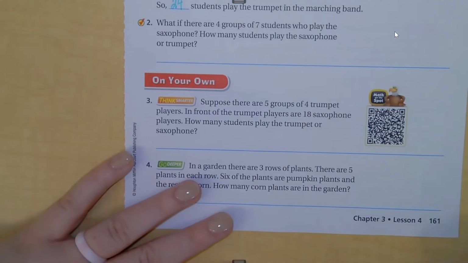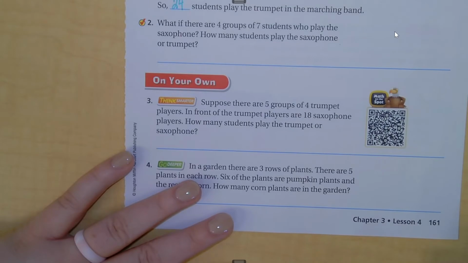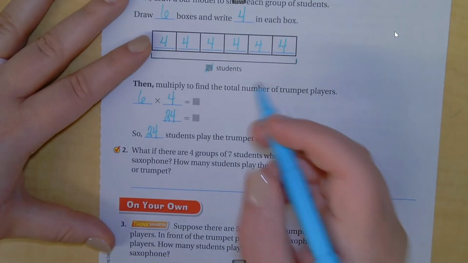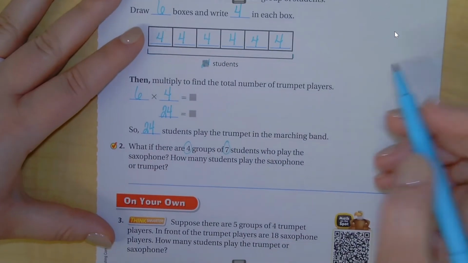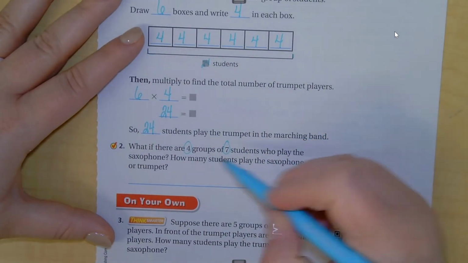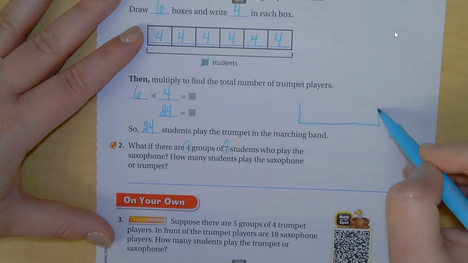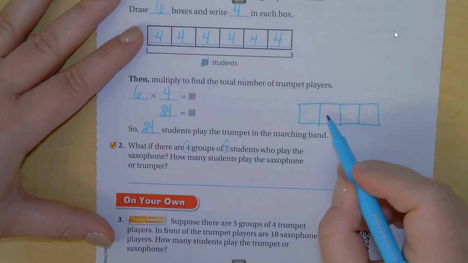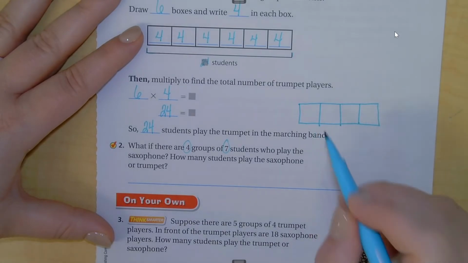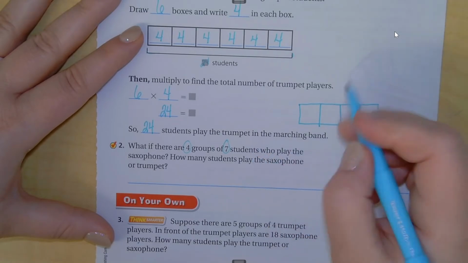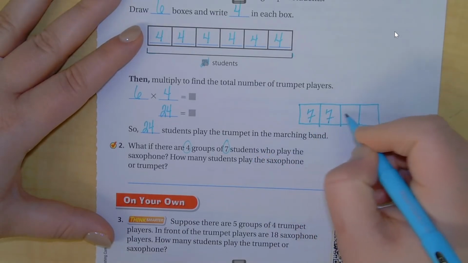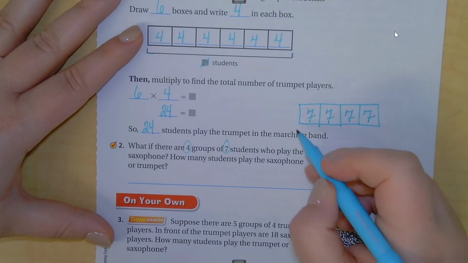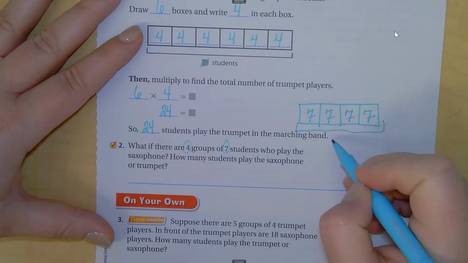Let's go down here. What if there are 4 groups of 7 students who play the saxophone? How many students play the saxophone or the trumpet? Okay, so 4 groups of 7. Let's draw a bar model up to the side here. So we need 4, right? All right, so our bar model is going to have 1, 2, 3, 4 groups. So there's our 4 groups of 7. So 7 in each. 1, 2, 3, 4. And the total amount is blank. We don't know.